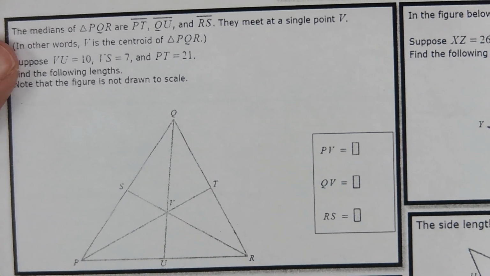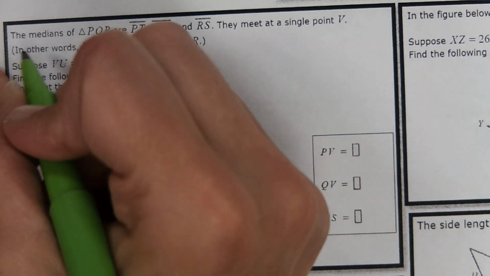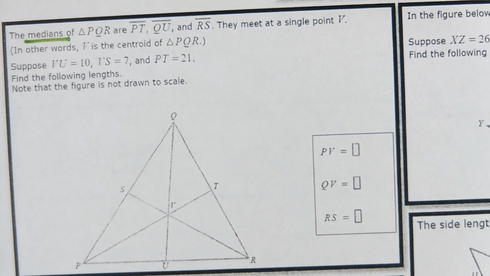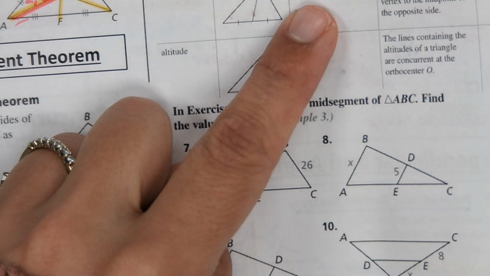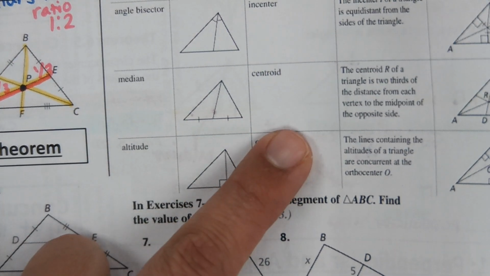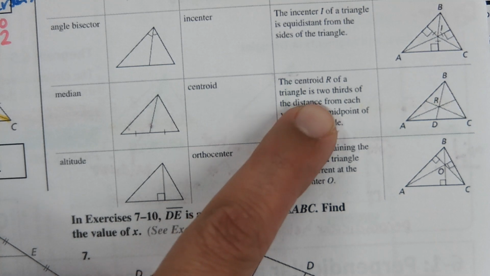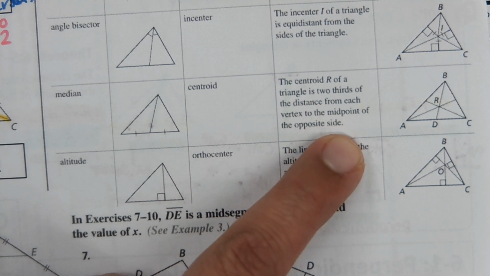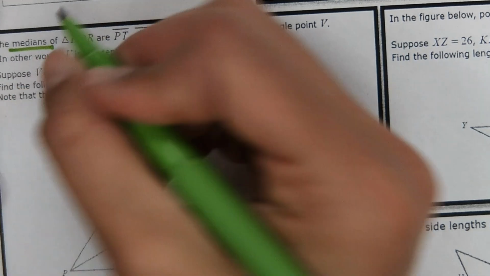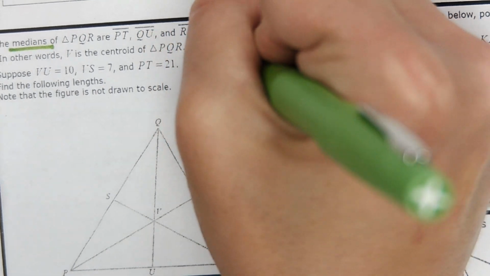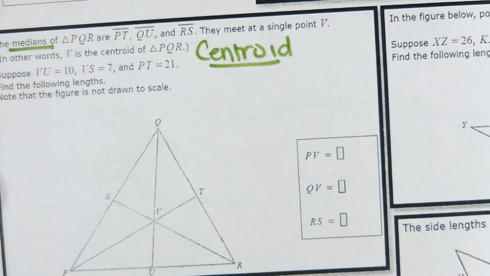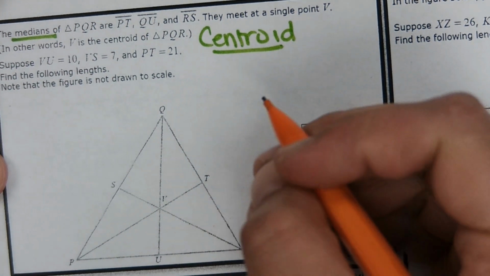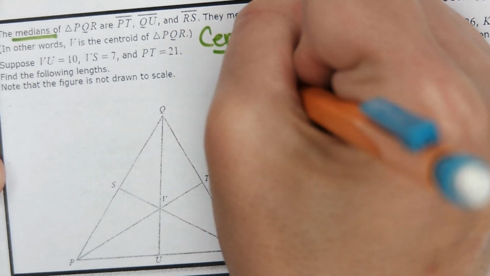Okay, then down here, the last of the harder set, it says the medians. Now medians make the centroid. Medians make the centroid. And the centroid is 2/3 of the distance from each vertex to the midpoint. So I'll show you what that means. So medians, this here, we're going to find the centroid. And the centroid, these segments are in a 2-to-1 ratio.